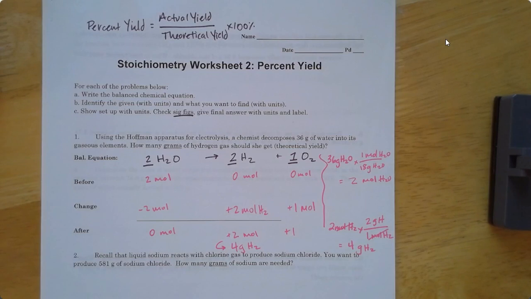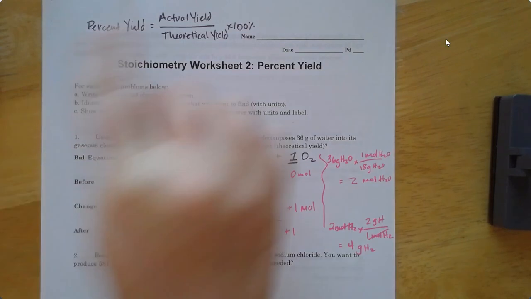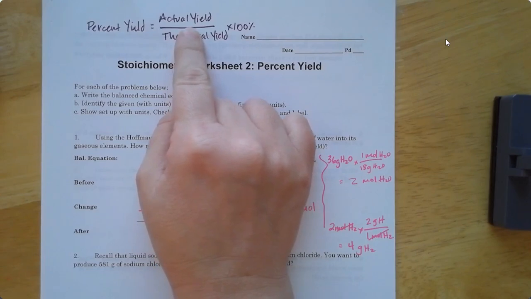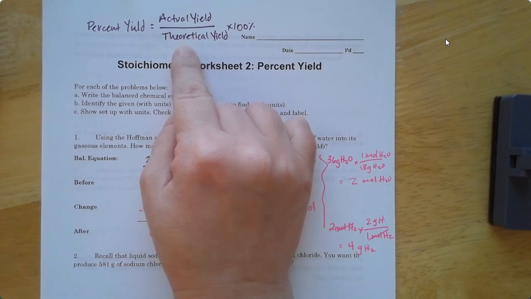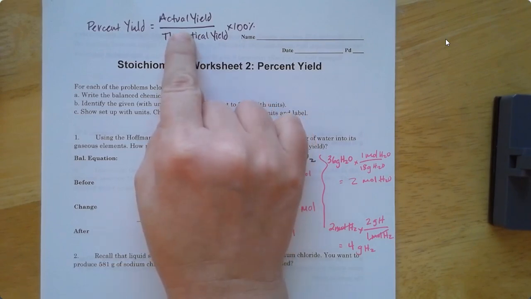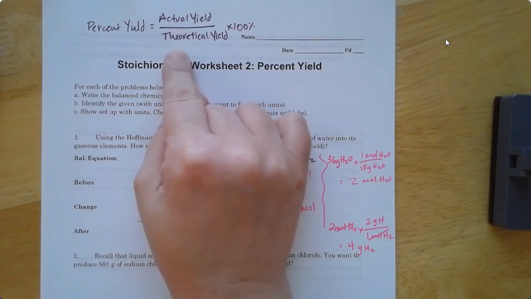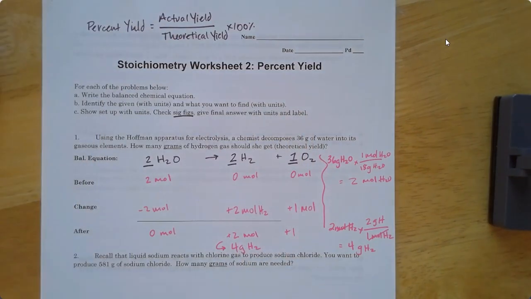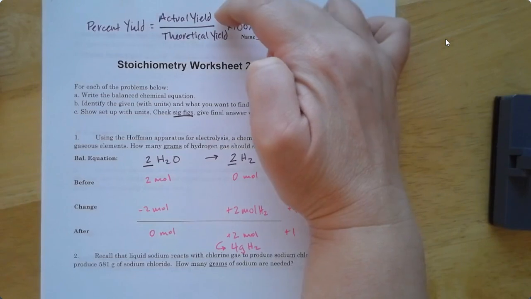If we use our BCA chart and stoichiometry to get a theoretical yield, and we run the reaction and we get that value, then we would have a percent yield of 100%. We got everything that we expected to get. If we calculate how much we should get as the result of a reaction, and we only get half of that, then our actual yield will be about half of what our theoretical yield was, and the percent yield would be 50%.